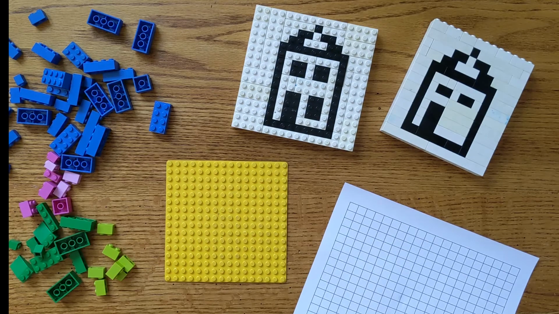Mosaics are still popular today, and there have been famous artists who have made big mosaics like Antoni Gaudí in Spain and Diego Rivera in Mexico.